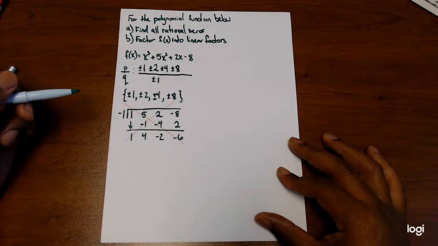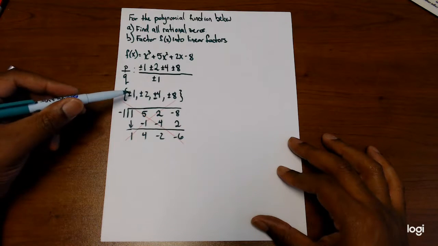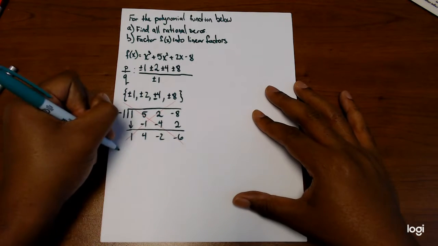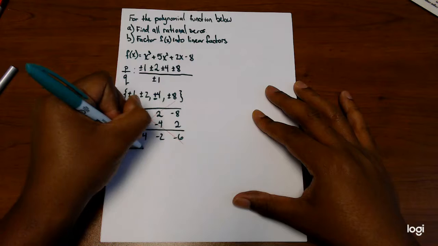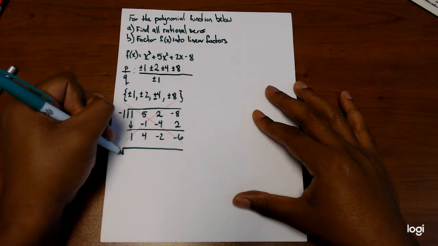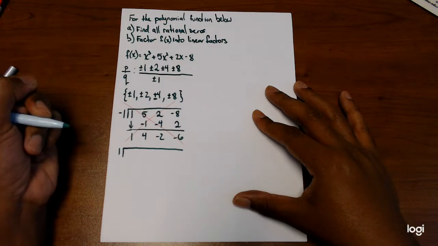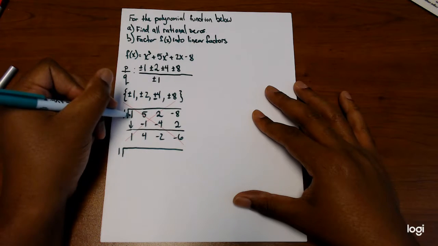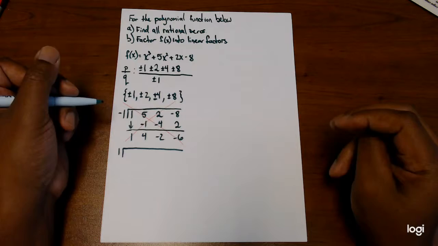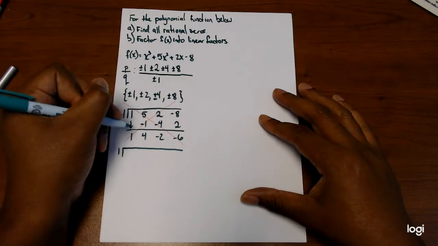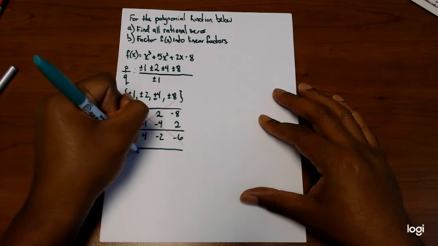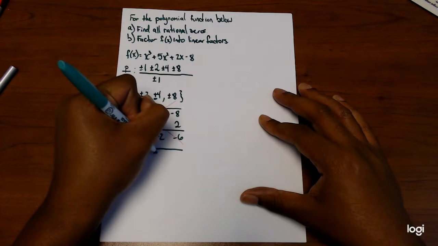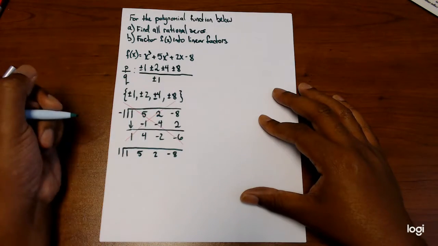So we move on. Now let's take another number in the list, like a 1, and test it to see whether or not it's a zero. And if you want to try this on your own, you can take a second to pause the video here. Nonetheless, we'll set up our synthetic division by placing the coefficients underneath. So 1, 5, 2, and -8.